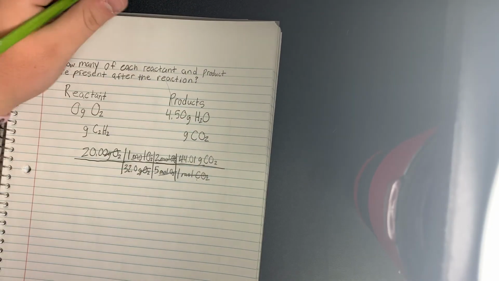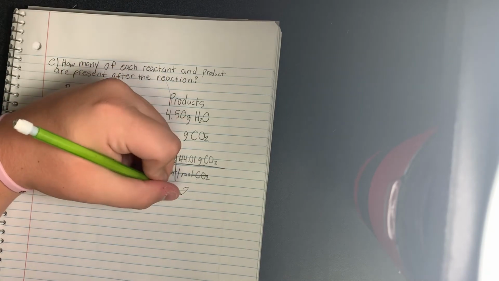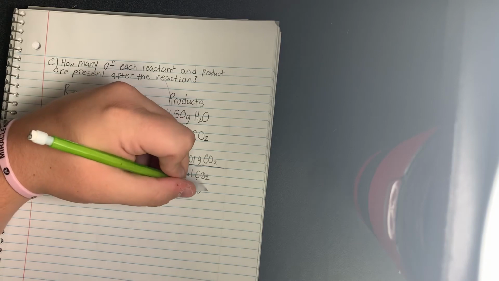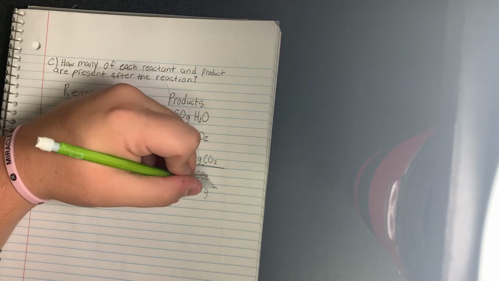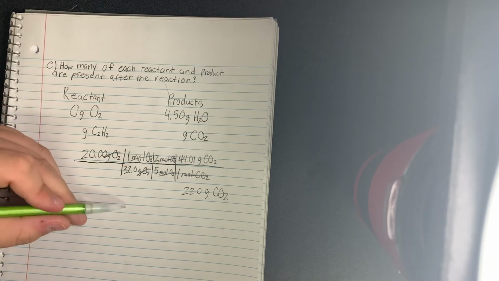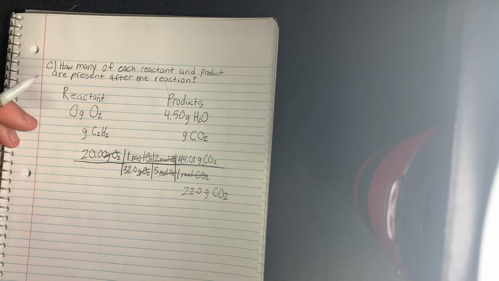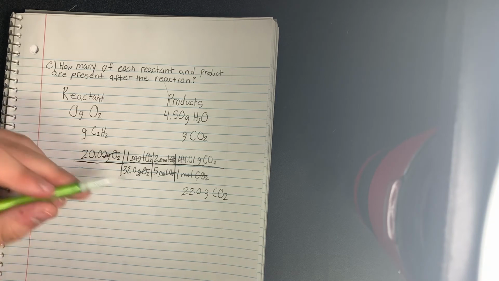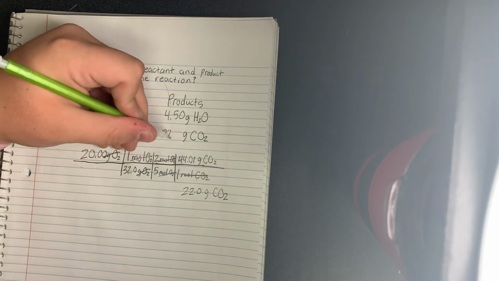Now we can plug that in the calculator, and that gives us 22.0 grams of CO2. So since we did that with the limiting reagent, this is what's present after the reaction. There's 22.0.